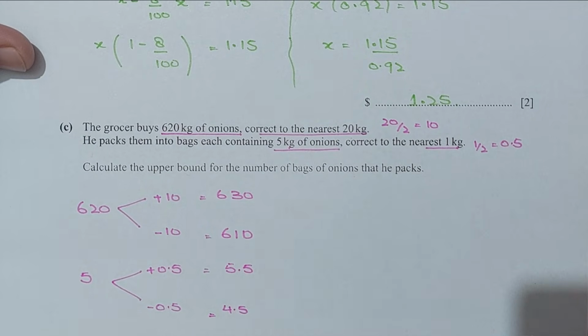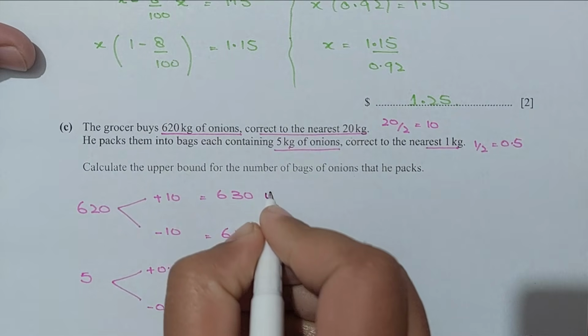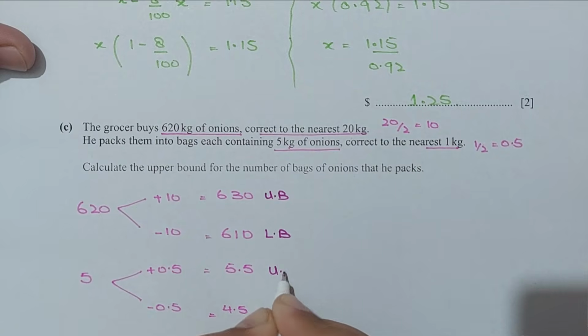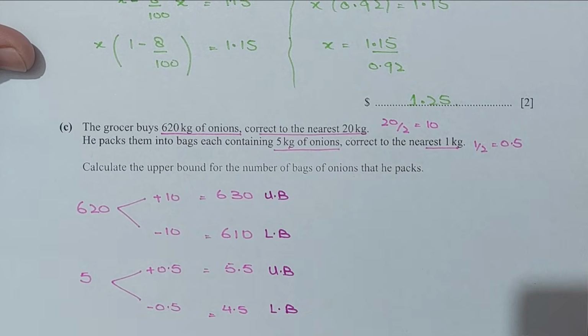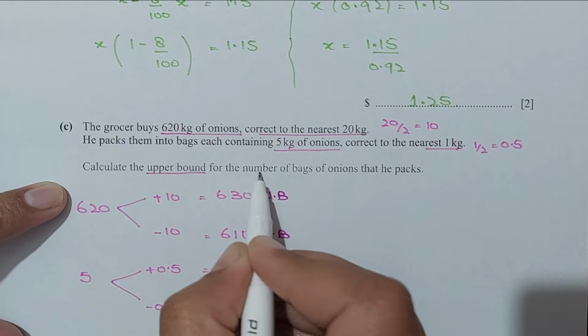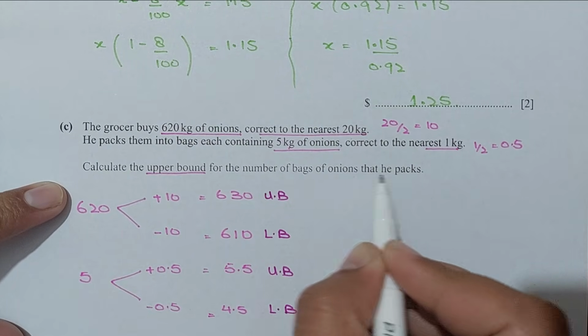Now these are the upper bounds and the lower bounds. Keep in mind, this is the upper bound, this is the lower bound, this is the upper bound, and this is the lower bound. All right. Now calculate the upper bound for the number of bags of onions that he packs.